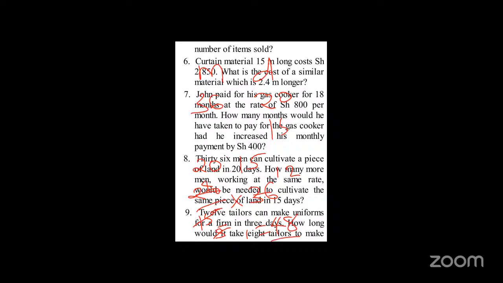But the question inasema how many more? How many more? So you minus 48 minus 36. You get 12. 12 more.